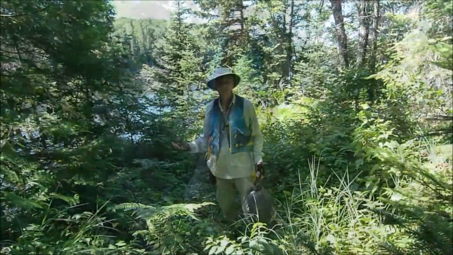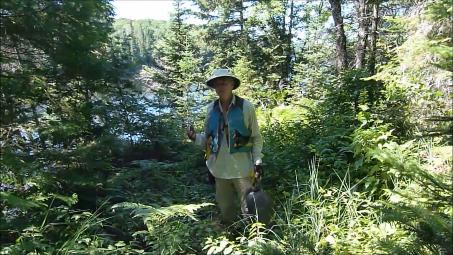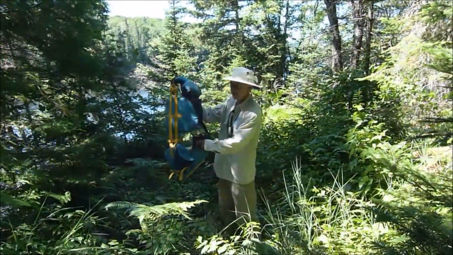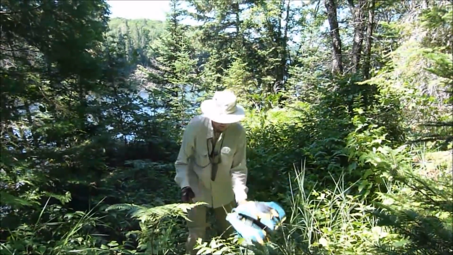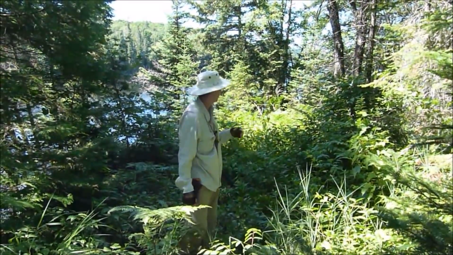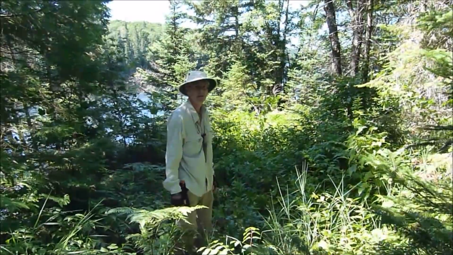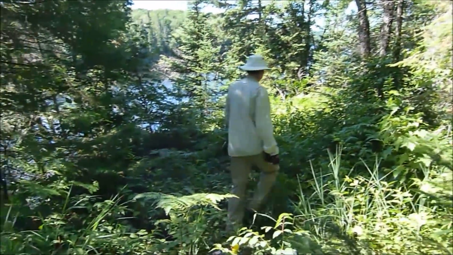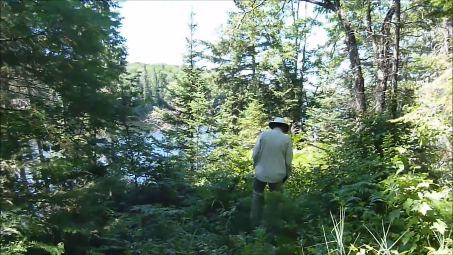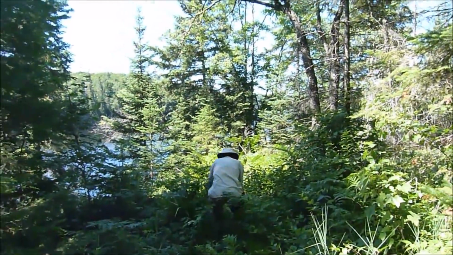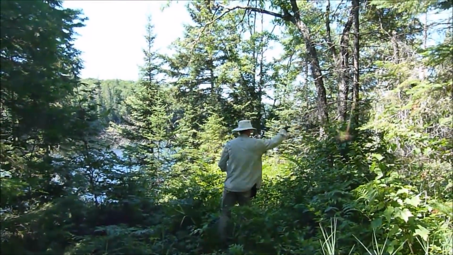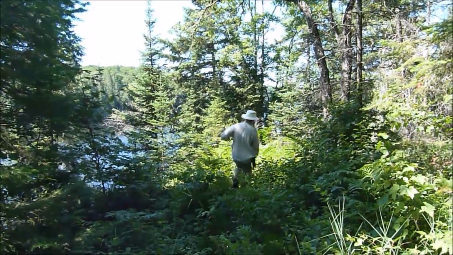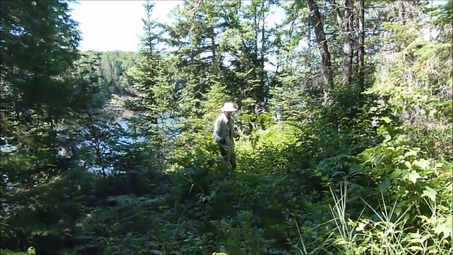Now it's time to go get the rest of the gear out of the canoe because we know where everything is going to go. I have my PFD here and start establishing a trail, a nice easy trail from here back to the boat. And that just consists of clearing obstacles along the way.